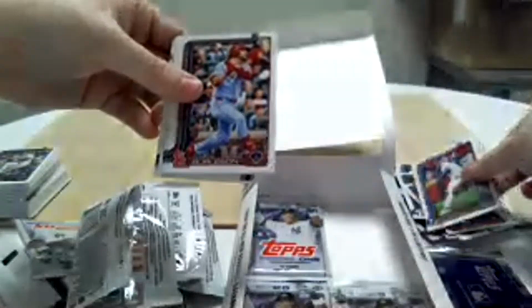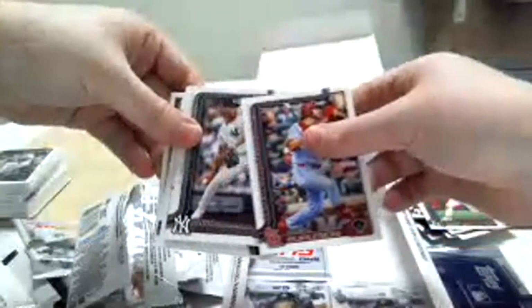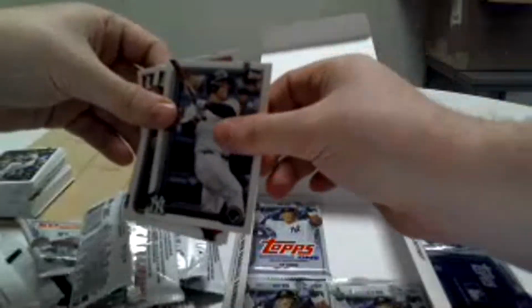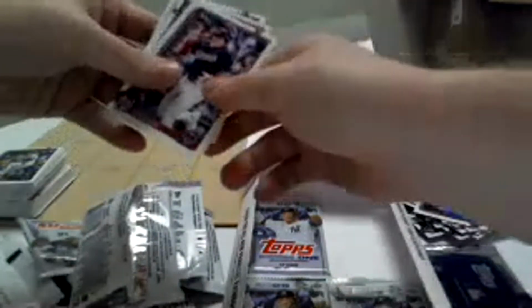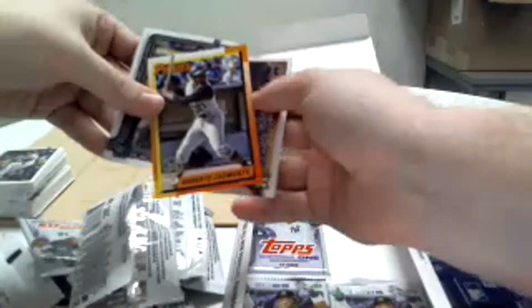Bobby Witt. Burleson. Luis Hill. Brooks Lee. Tyone. Oh, Rizzo. Luzano. Dylan Cruz. Verlander. Ooh, nice.